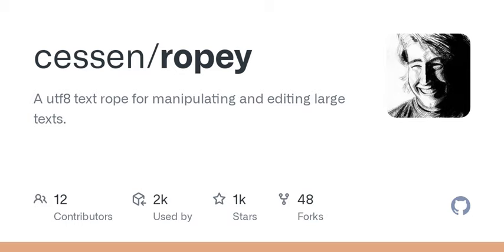So as we wrap up today's episode, let's reflect on the key takeaways. Ropey is a powerful tool for text editing in Rust, delivering speed, efficiency, and solid Unicode support. While it shines with larger texts, it's crucial to pick the right use case for your projects.